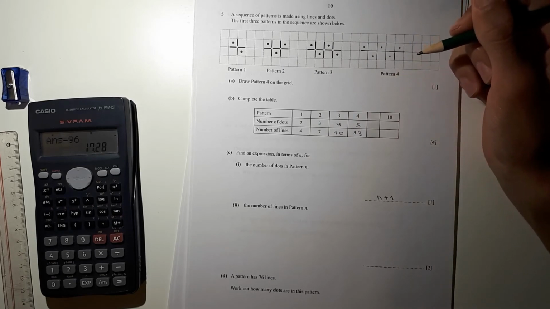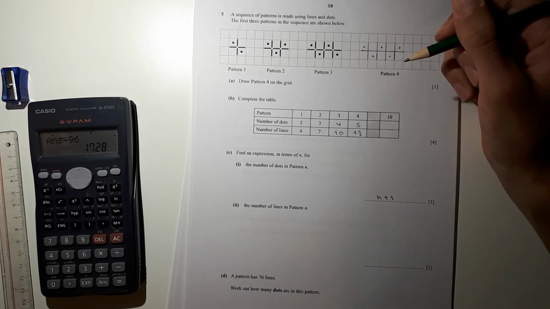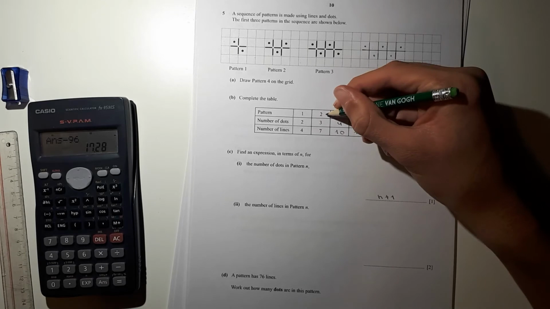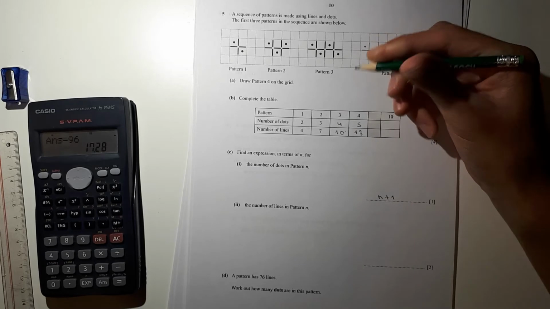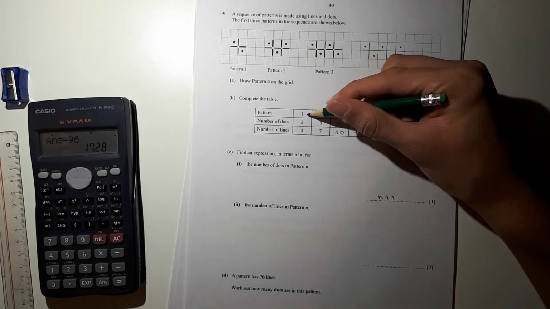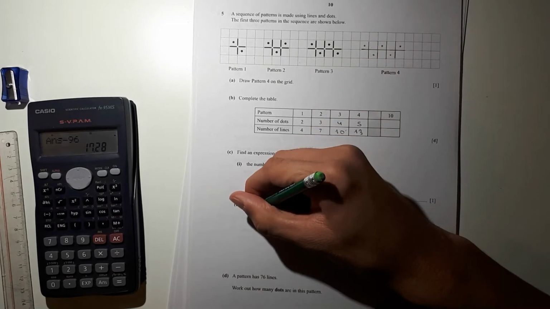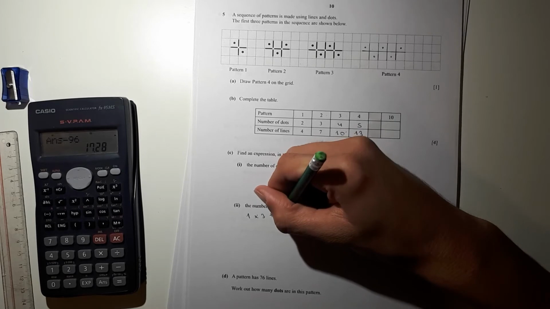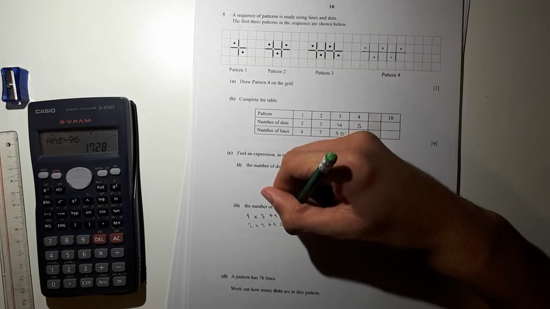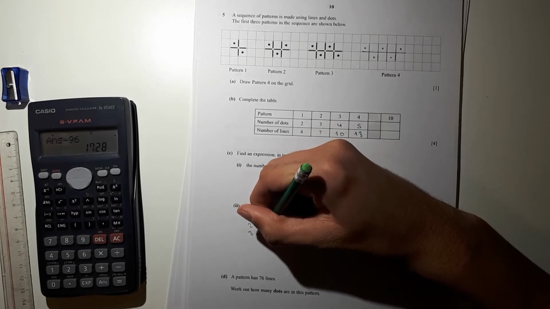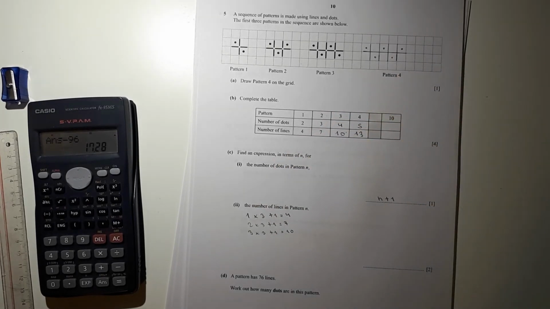Now the number of lines in pattern n. So we can see another thing, that is 1, 4, 2, 7, 3, 10. And we can see that they multiply the pattern by 3 and then they add 1, because 1 multiplied by 3 plus 1 is 4. 2 multiplied by 3 plus 1 is 7. 3 multiplied by 3 plus 1 is 10, as it can be seen here.